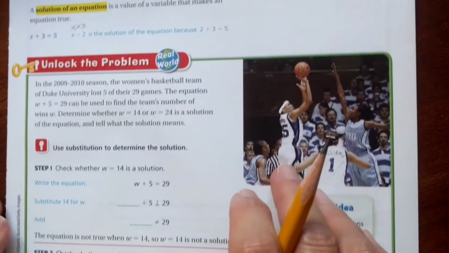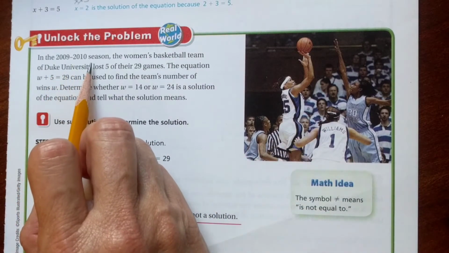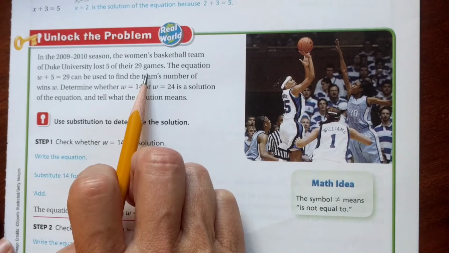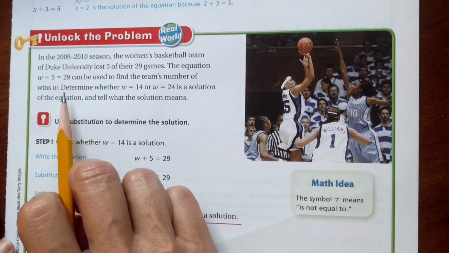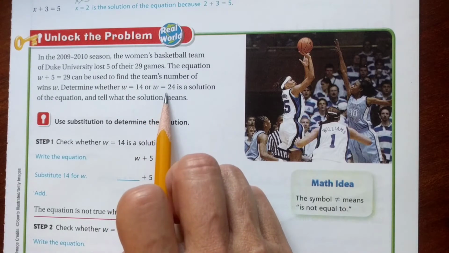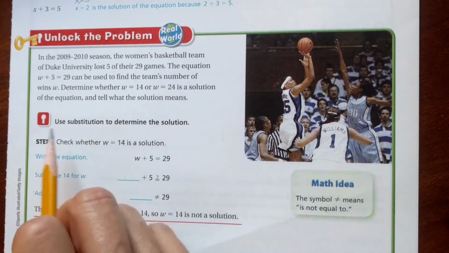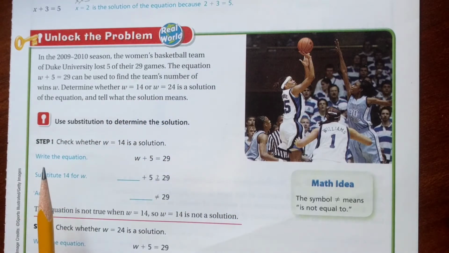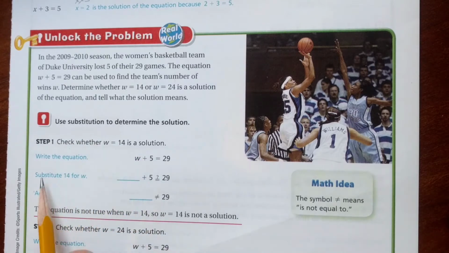All right, here we go. In the 2009-2010 season, the women's basketball team of Duke University lost 5 of their 29 games. The equation W plus 5 equals 29 can be used to find the team's number of wins. Determine whether W equals 14 or W equals 24 is a solution of the equation and tell what the solution means. Okay, so the first thing we're going to do is substitute these values in, see if either one of them is a solution. So we're going to check whether W equals 14 is a solution first.